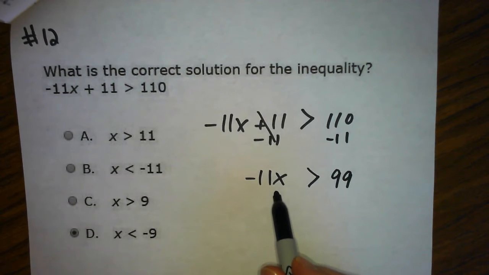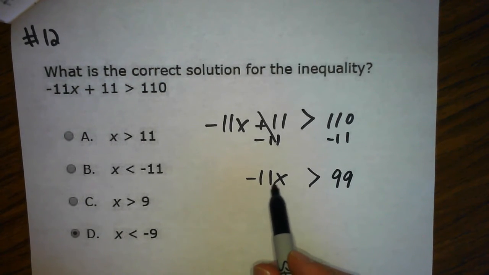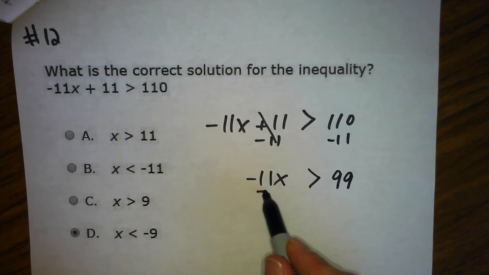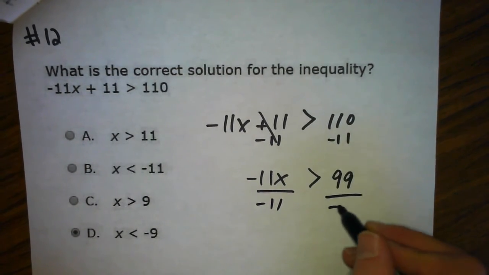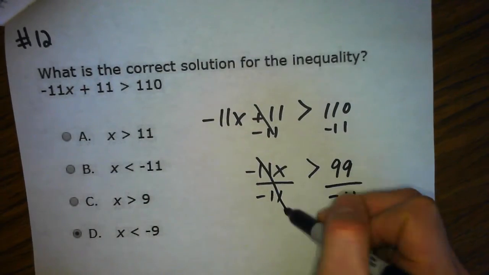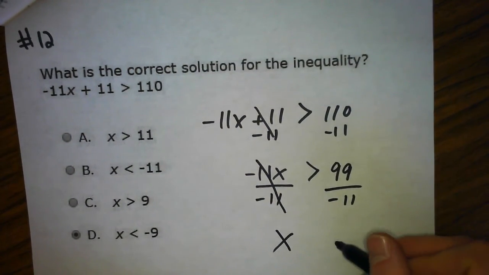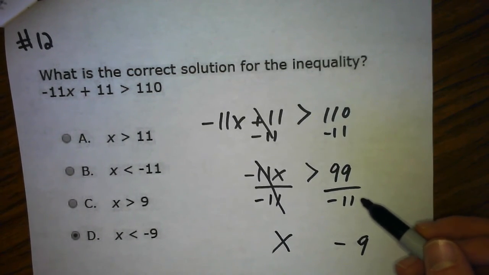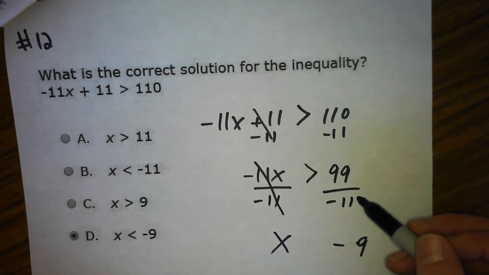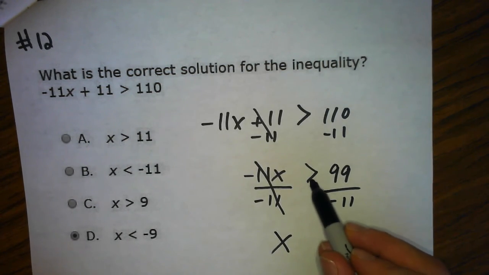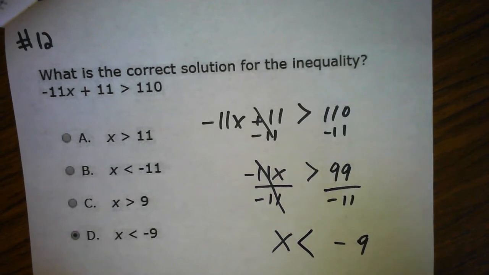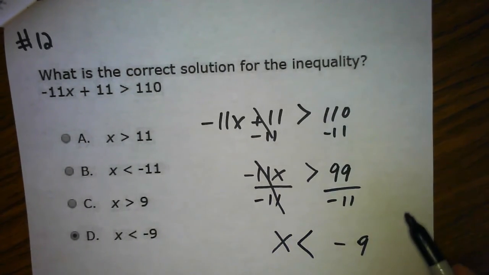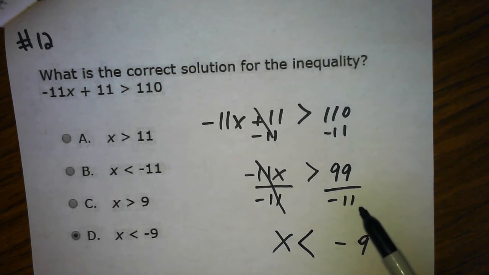So my next step is to get x by itself. Since right now the x is being multiplied by negative 11, the opposite of multiplication is division. So I'm going to divide each side by negative 11. So over here I get x, and over here you get negative 9. However, we need to remember our rule. When you're dealing with these inequalities, if you divide or multiply by a negative number, you must flip the symbol. So right now we have x is greater than, we're going to flip that to say x is less than negative 9. Again, the rule is if you multiply or divide by a negative number, you must flip your symbol. So don't forget that step.